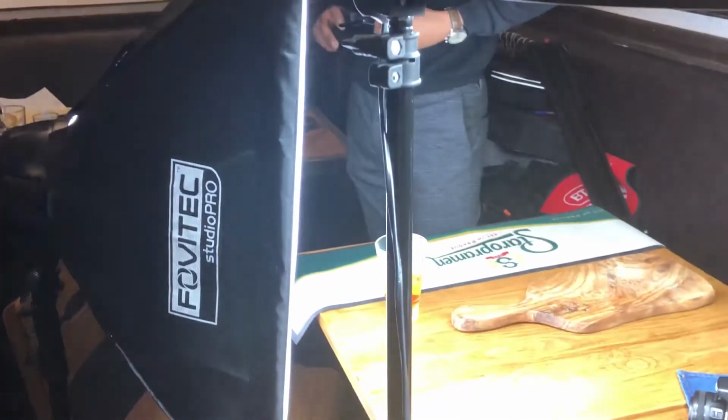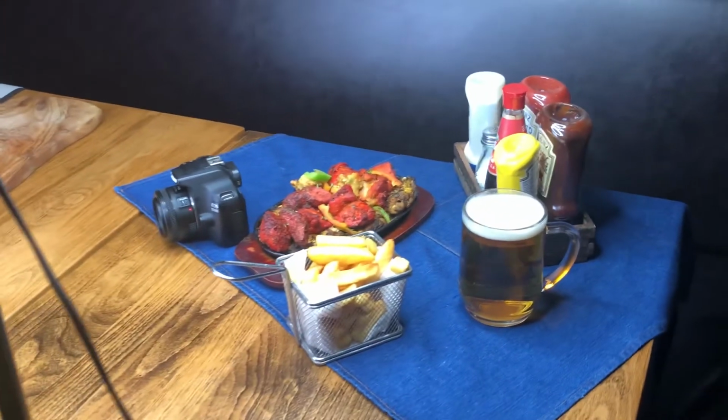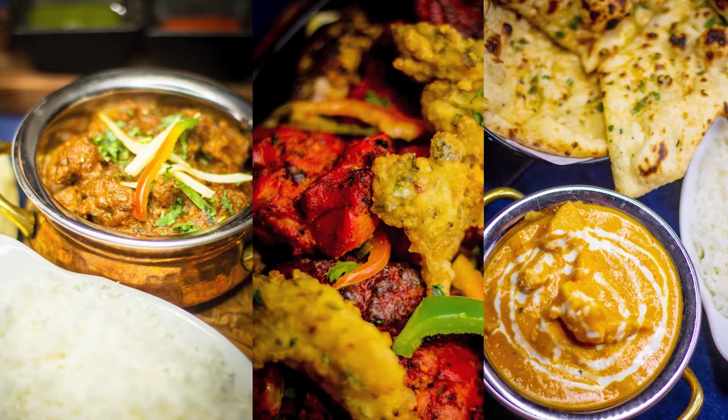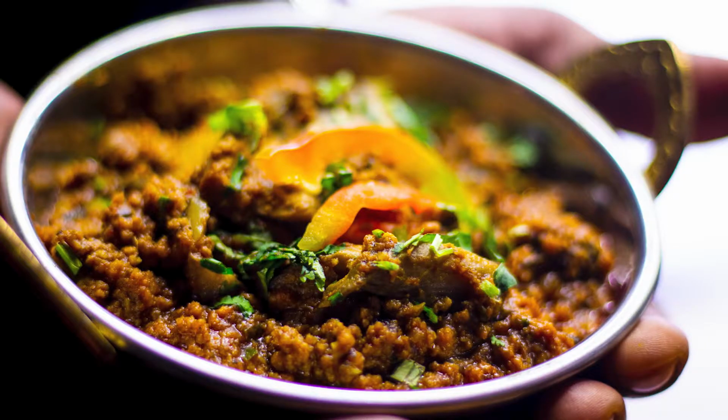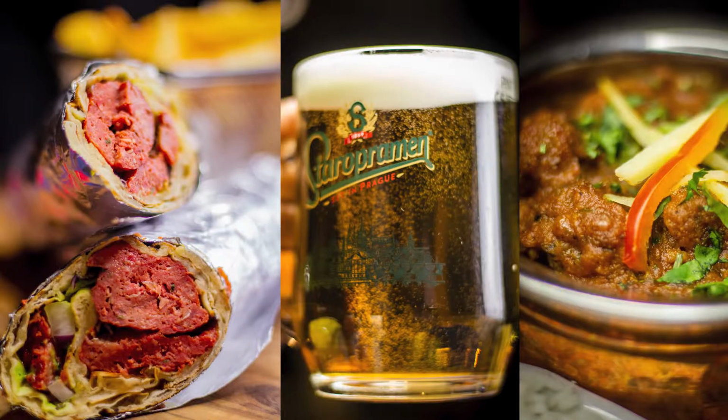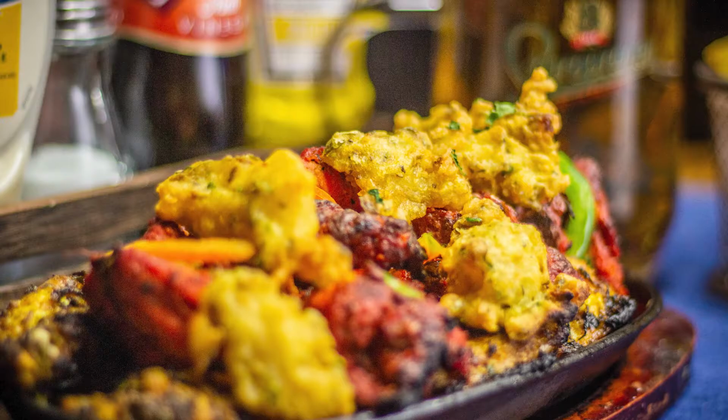Yesterday, myself and Raj went to Merry-Go-Round and got some photos of food for one of our clients, and it was really good. The food was obviously amazing, the pictures are great, and I'm actually doing some edits right now.